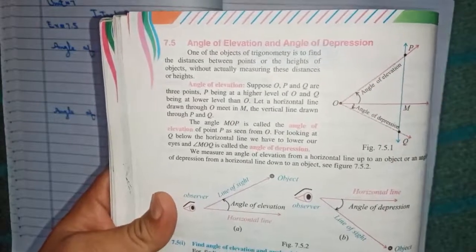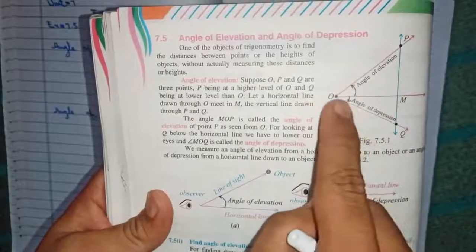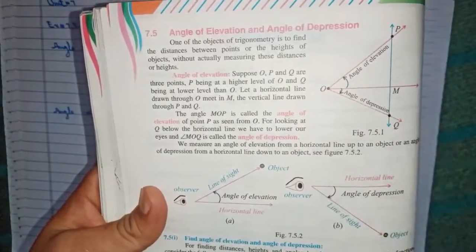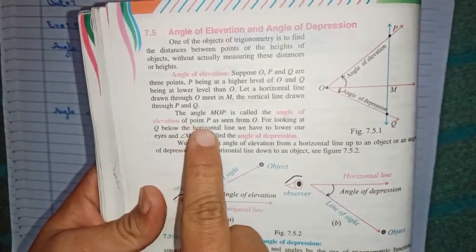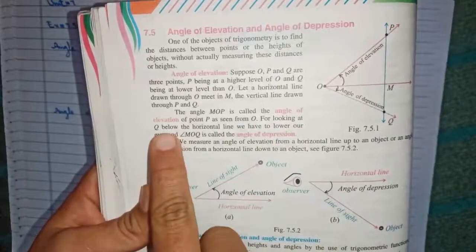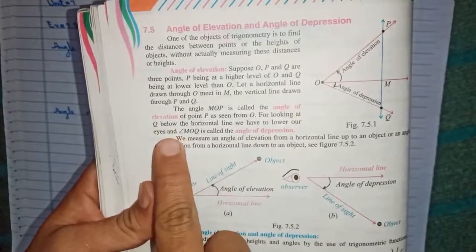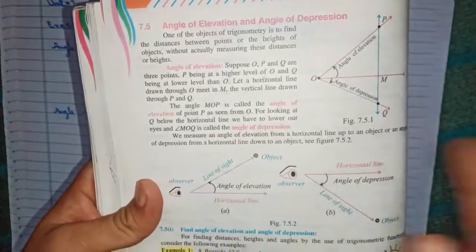Angle MOP is called the angle of elevation of point P as seen from point O. For looking at Q below the horizontal, we have to lower our eyes, and angle MOQ is called the angle of depression.